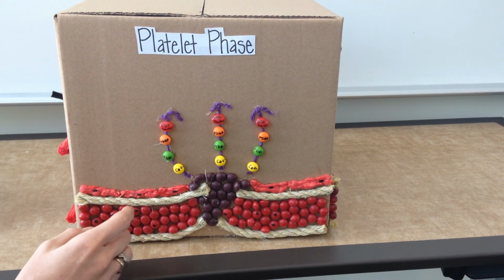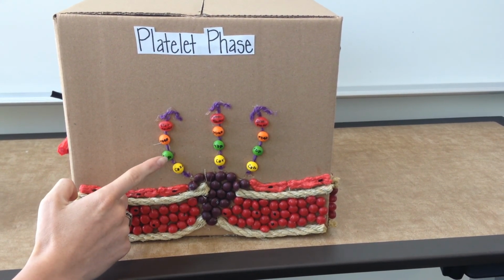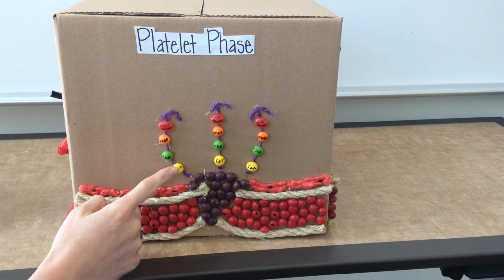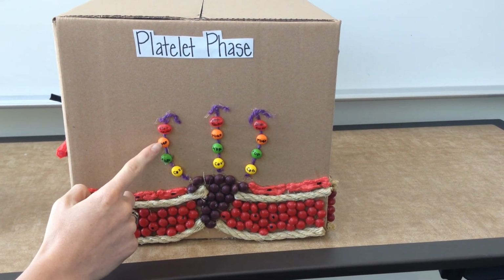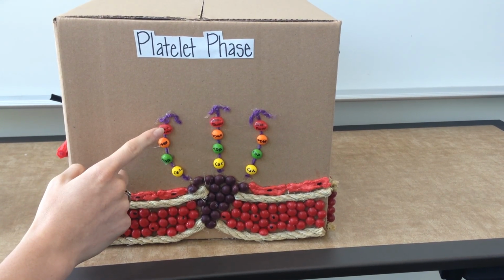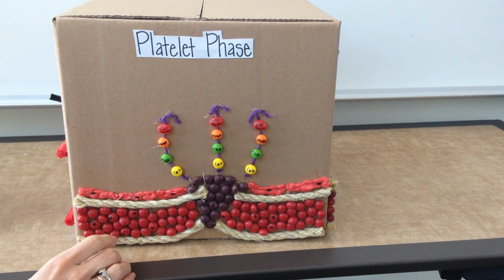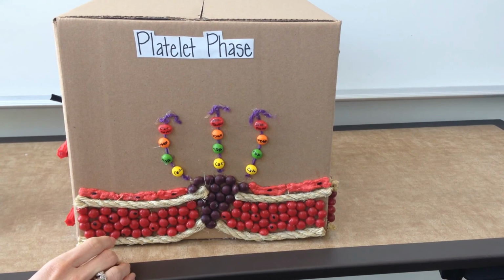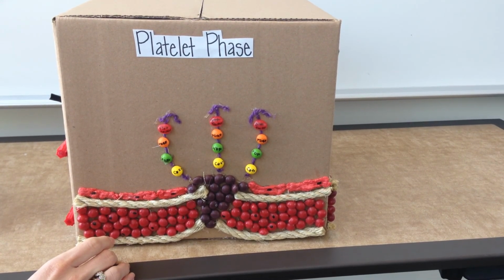Chemicals are released: ADP, calcium ions, platelet-derived growth factors, and clot factors, and allow for combining of platelets from the bloodstream, vascular spasm, clotting, and help in repairing the tissue damage.